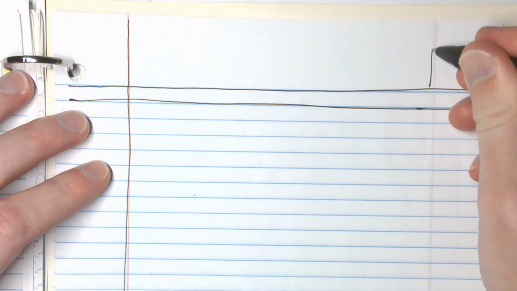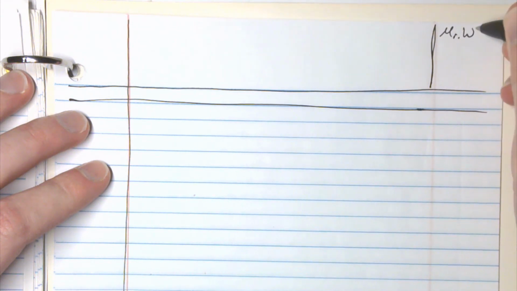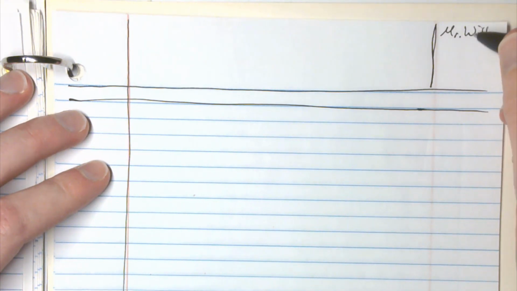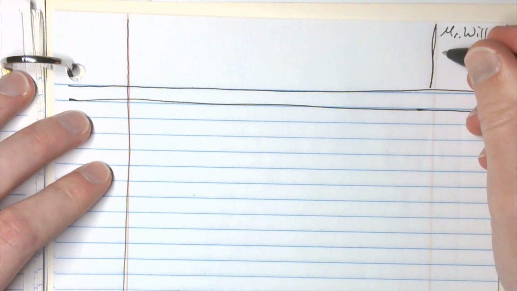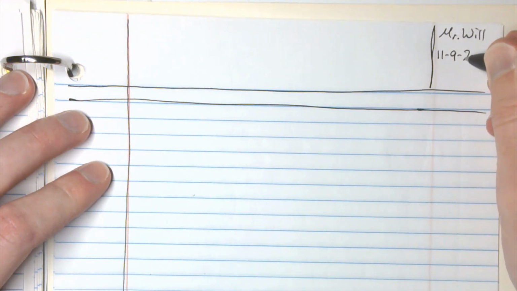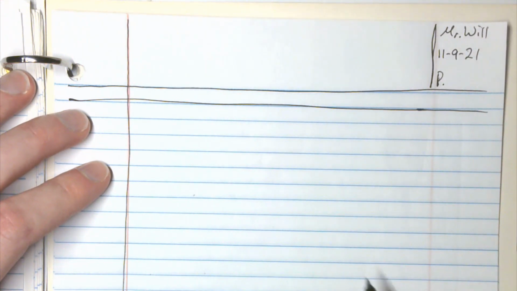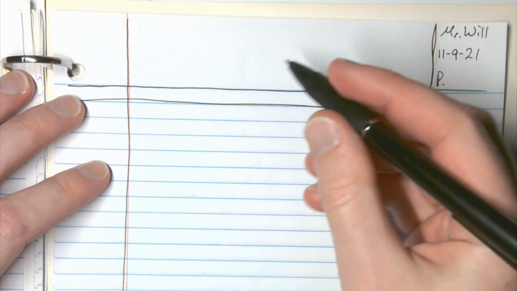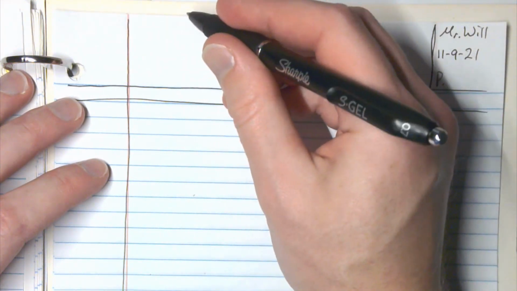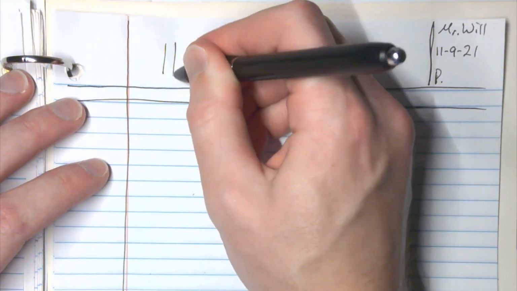So our page is set up. Put my name on the top, so if you lose your notes, I know who to give them to. Is the 9th, and then put what period you have science. So again, we're talking about humidity today. So humidity, let's go ahead and put that up here.